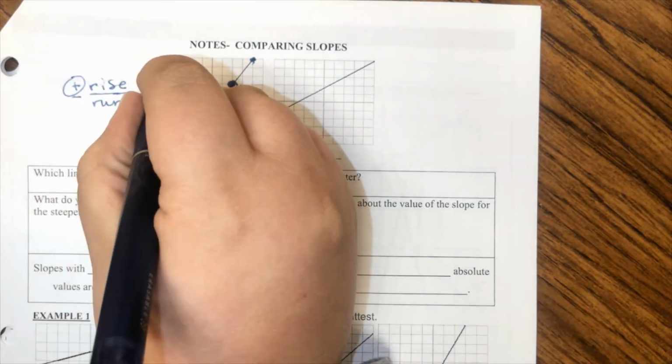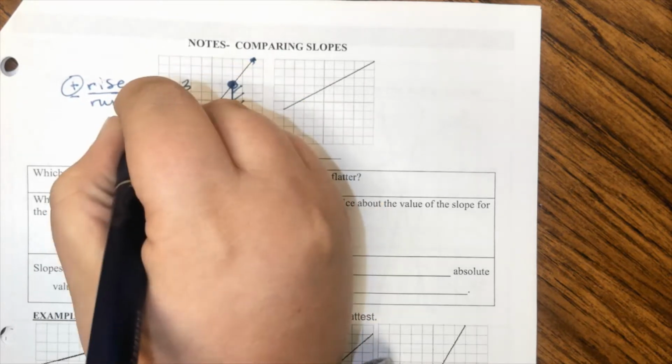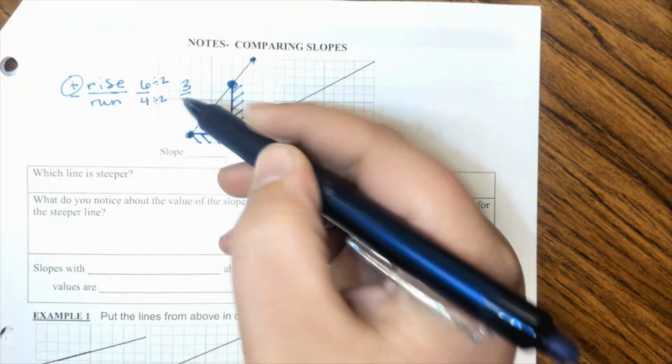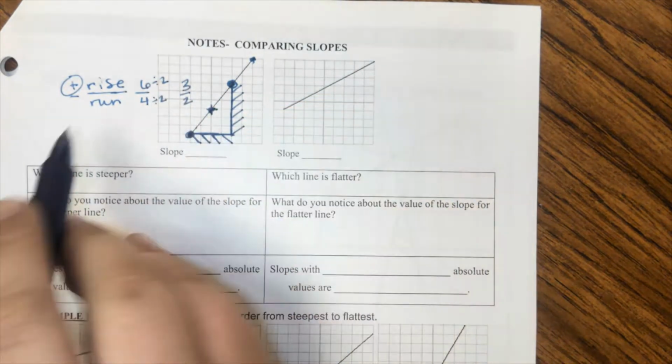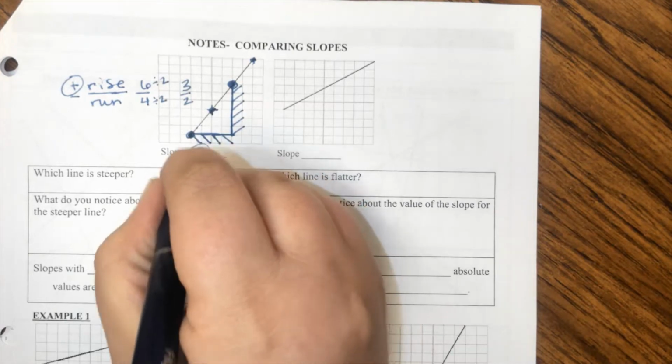So the slope is positive 6 over 4. These are both divisible by 2. 6 divided by 2 is 3. 4 divided by 2 is 2. 3 halves is simplified all the way. So my slope is positive 3 halves.